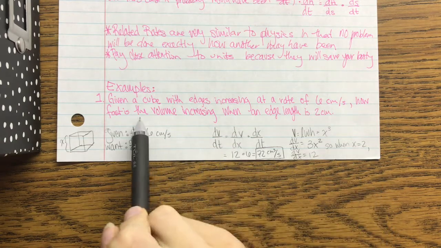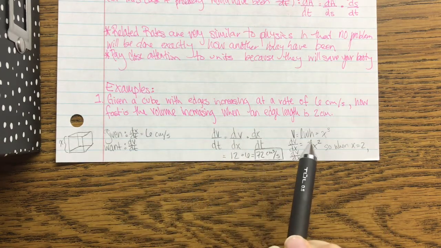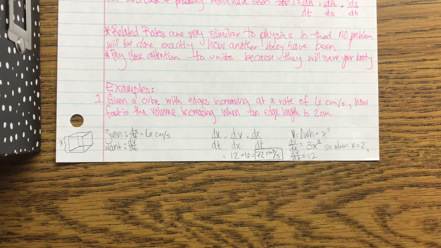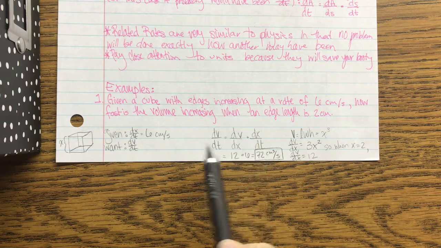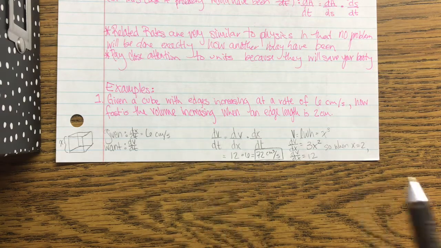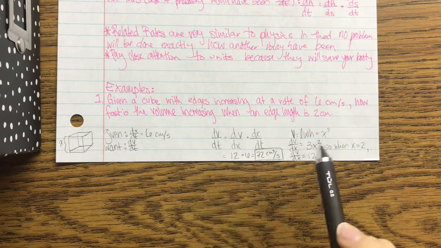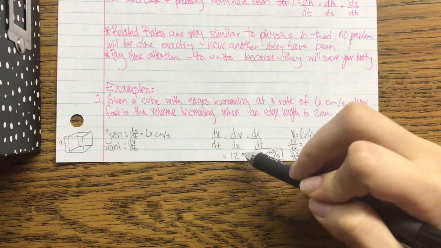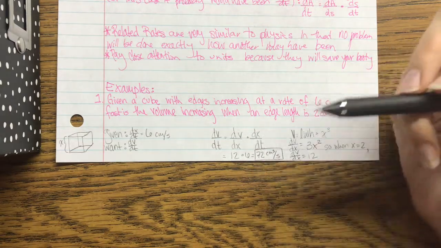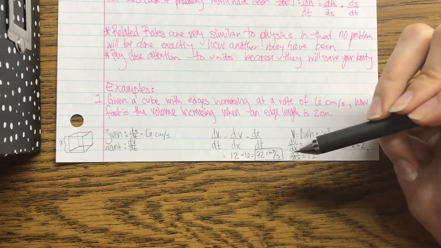And what you want is the volume with respect to time at this certain point. So for bar.bar, that would be volume, which is what you want, over time, is equal to the volume with respect to x times x with respect to time.